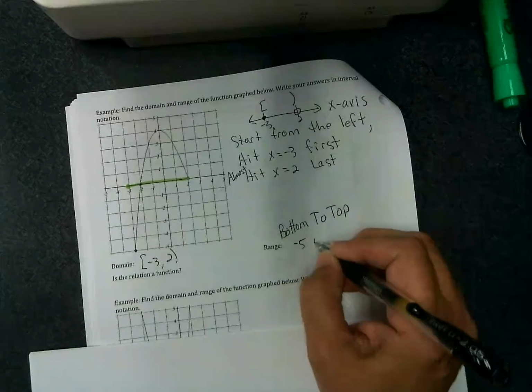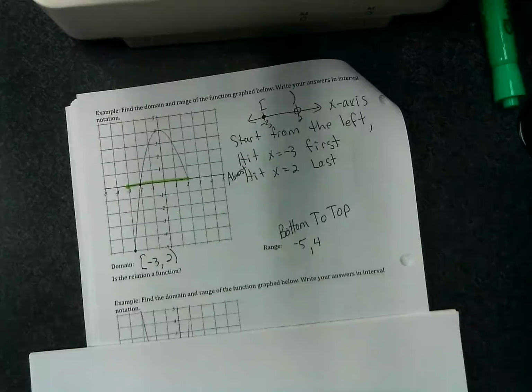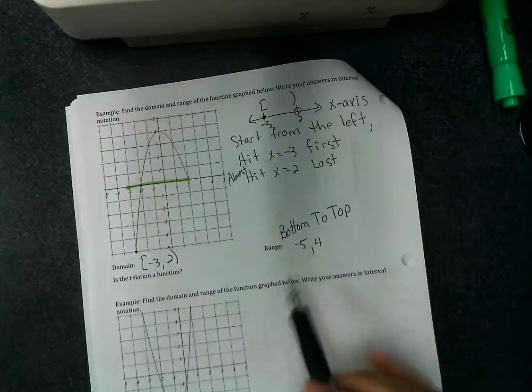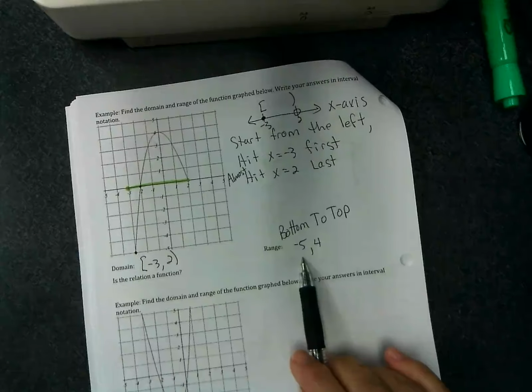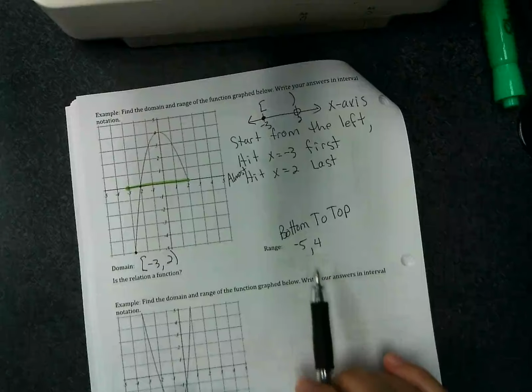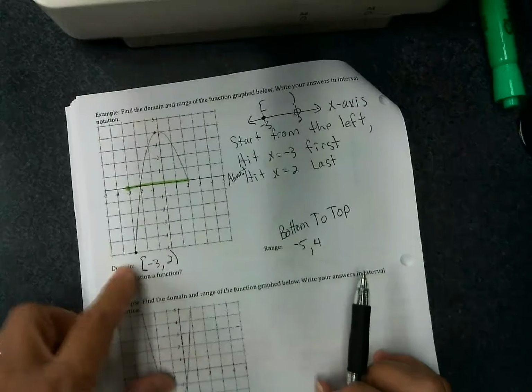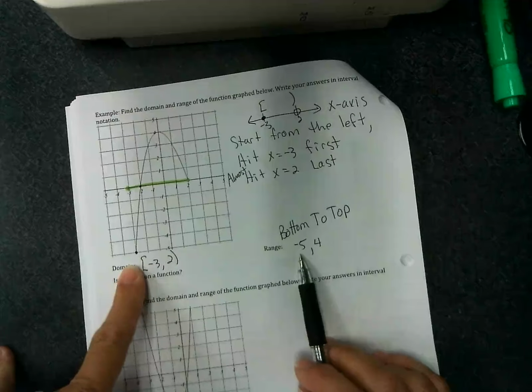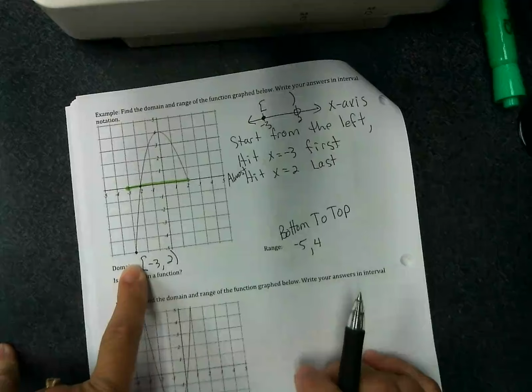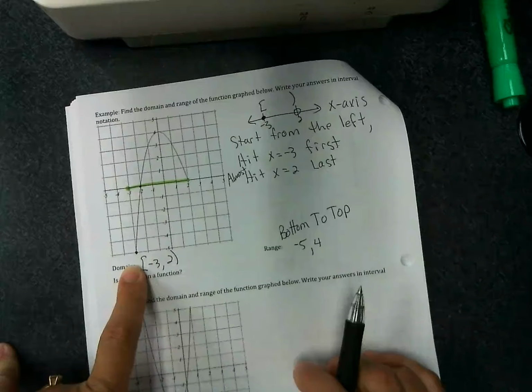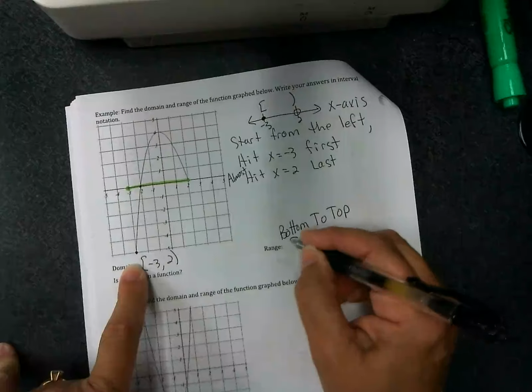Where is the very highest tippy top point? 4, y equals 4. So it's going to go all the way up to 4. All right, so if you have that, then I ask you, is this going to be a closed circle at -5? Is it going to be included, a square bracket or parentheses? It's square, right? Because it's included.